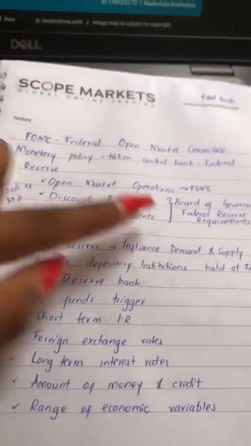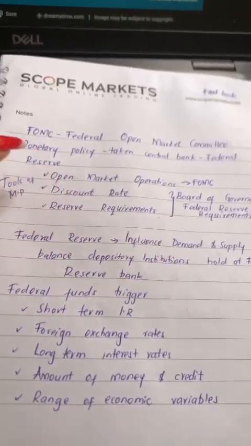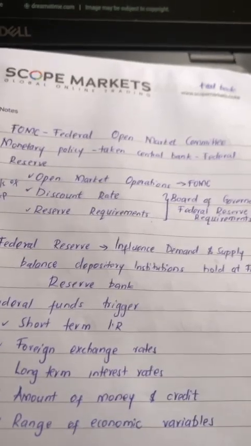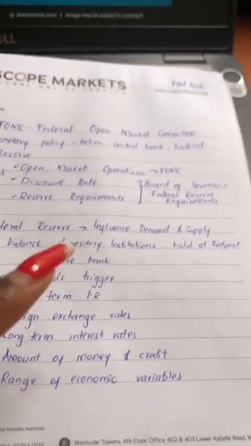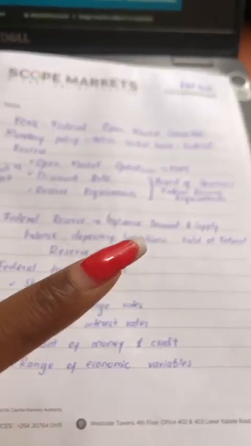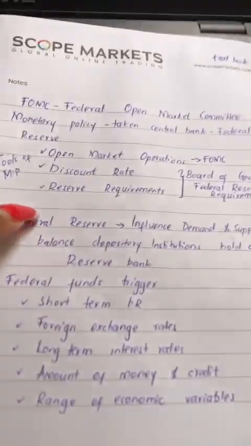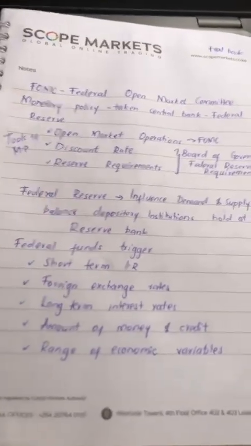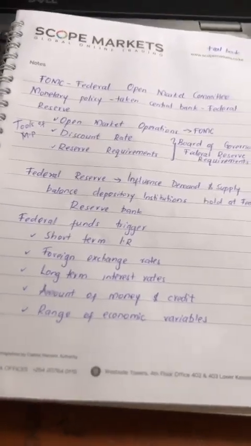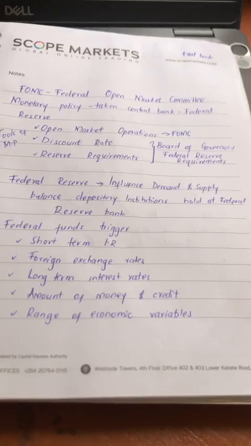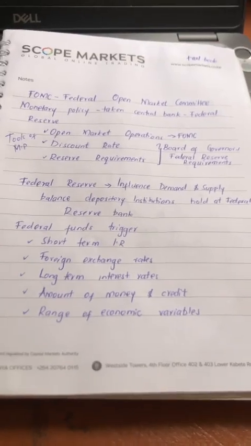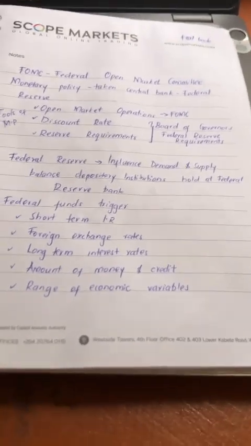But guys, note, the FOMC is the committee which handles open market operations. The Board of Governors of the Federal Reserve are the ones who handle discount rates and reserve requirements. So the Federal Reserve influences the demand and supply balance of funds that depository institutions hold at the Federal Reserve Bank.